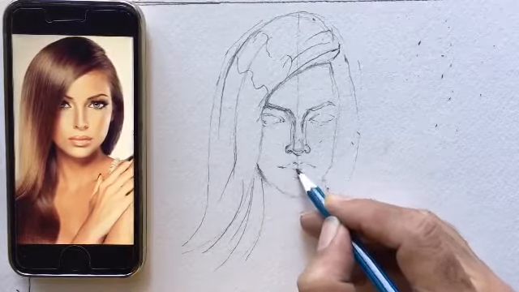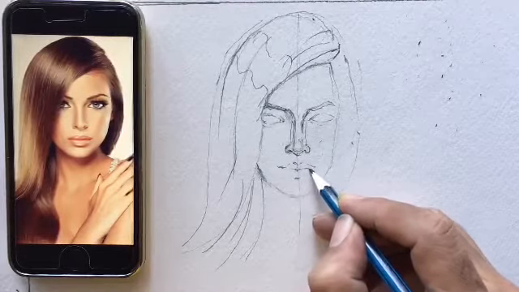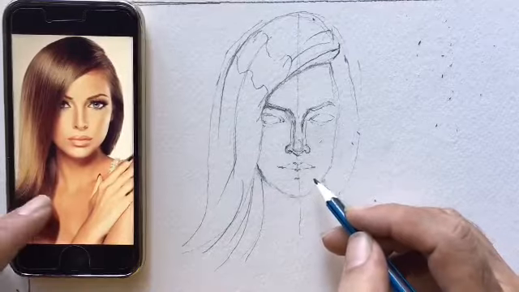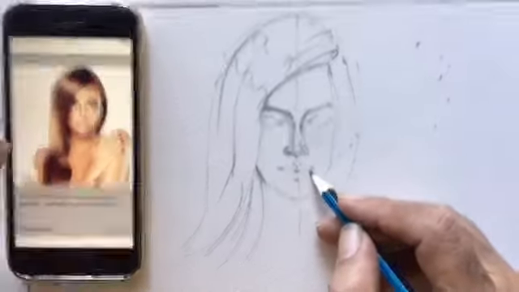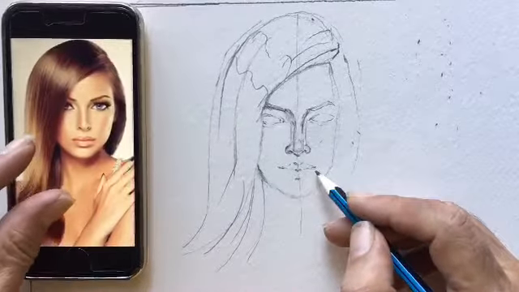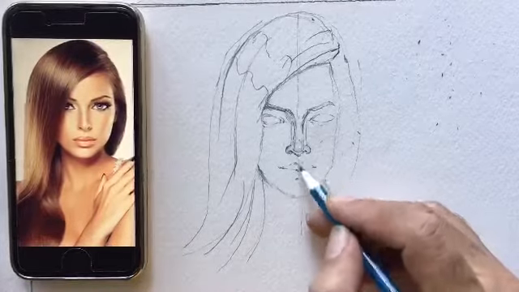And once again, I'm looking at the reference of the drawing itself, and then going from there.